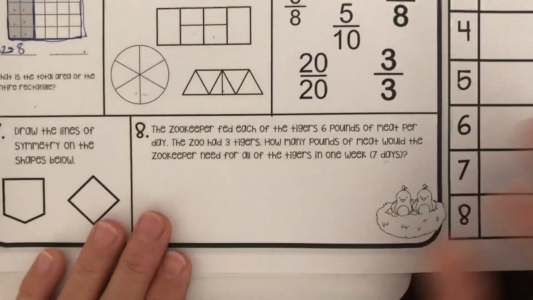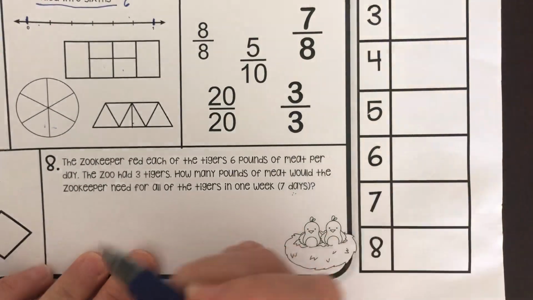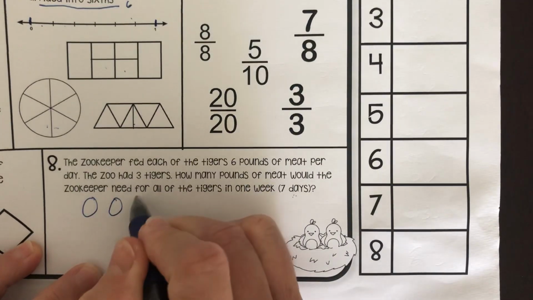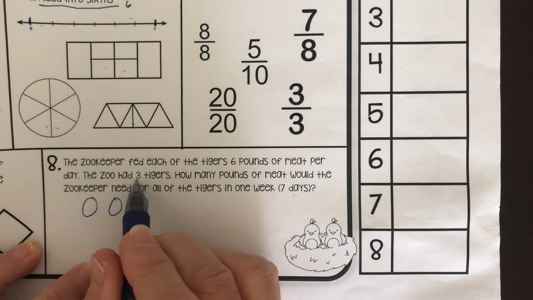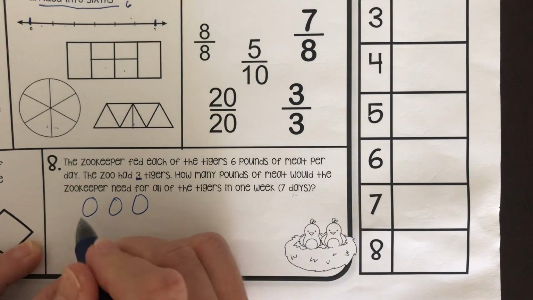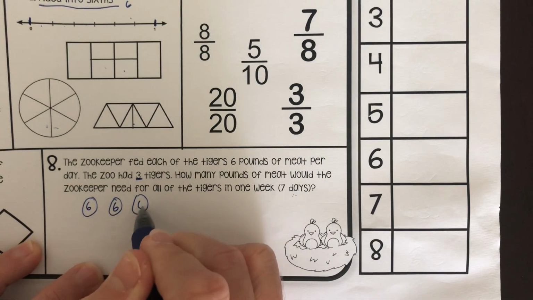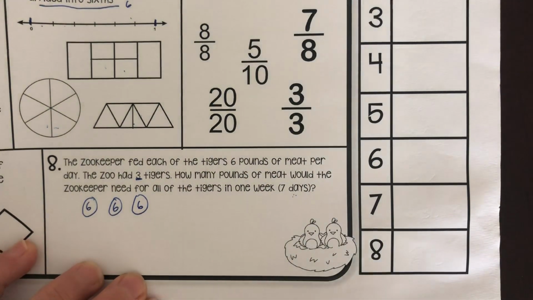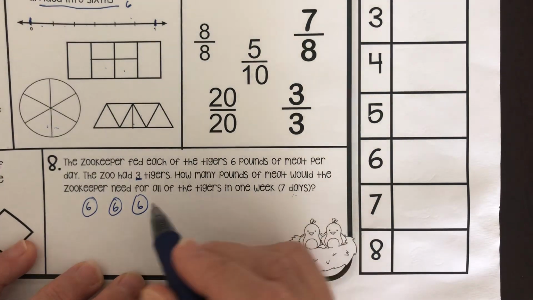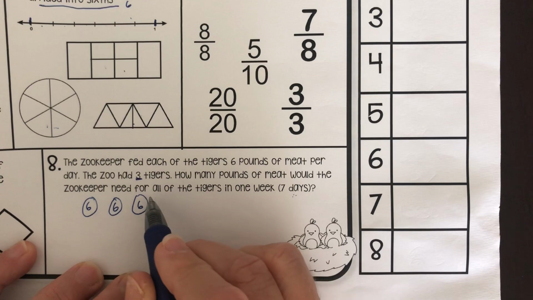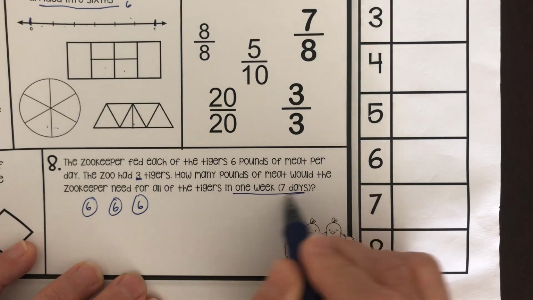All right, number 8, the zookeeper fed each of the tigers 6 pounds of meat per day. Okay, so let's draw tiger, tiger, tiger, because we have 3 tigers, okay? And they each get 6 pounds of meat per day. So you need to figure out how much meat they would eat in one day, and then you need to figure out how much meat you need for a whole week, which is 7 days.